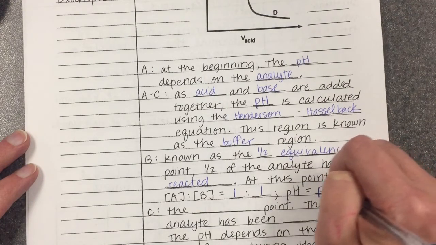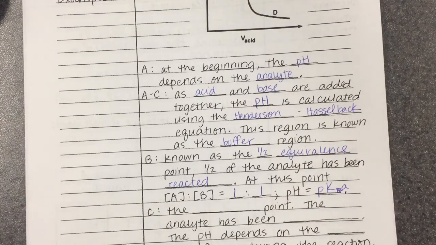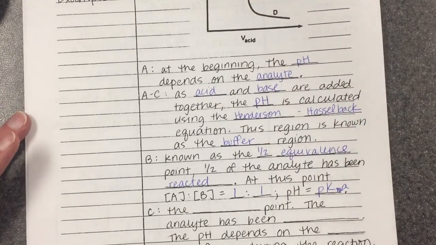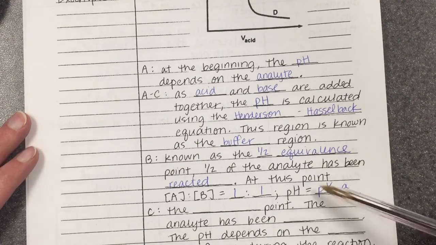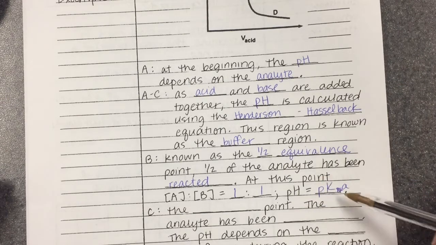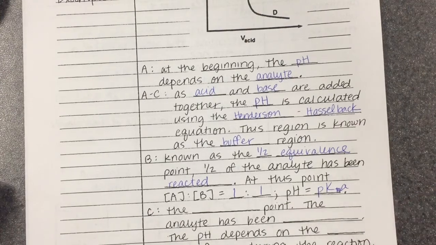Well, no, actually, it would still be pKa because we're using the Henderson-Hasselbalch equation. So even if I had a Kb because I'm starting with a base, I would have to use Kw to switch that. So pH is equal to pKa because you're using the Henderson-Hasselbalch equation that only has Ka in it, right? And so if I negative log my Ka value, I get that pH.